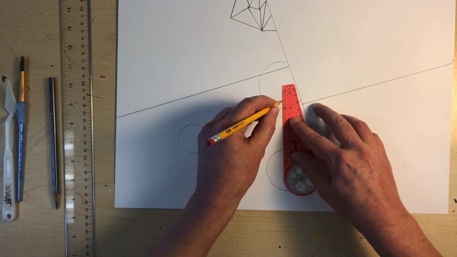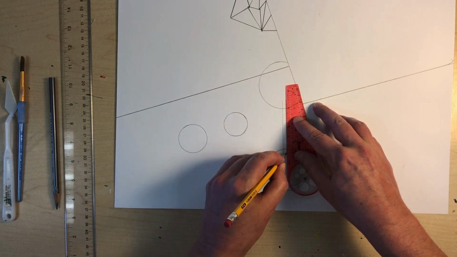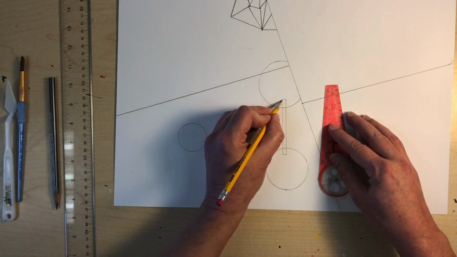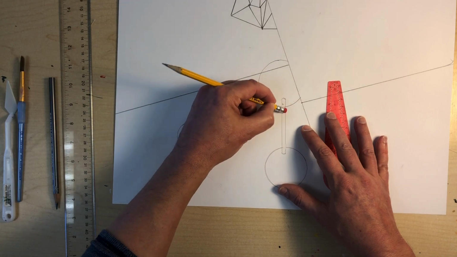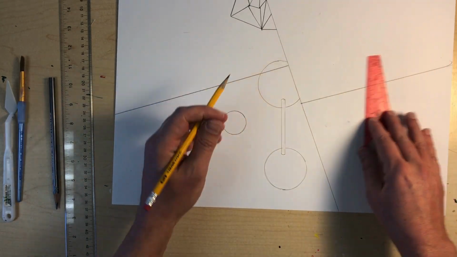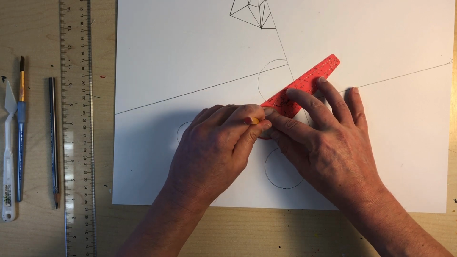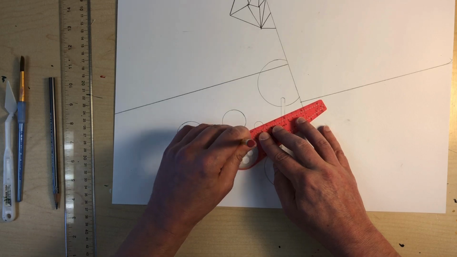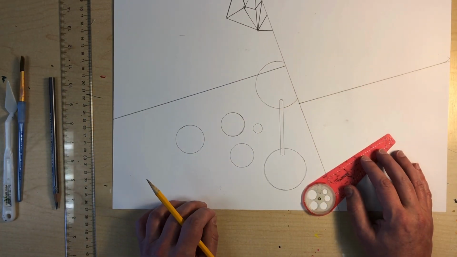Maybe there's some type of lines that join these together, almost like some type of futuristic space station. These stencils also create circles. And so I can fill this area with circles and with lines, sort of joining those together. That could be another pattern.